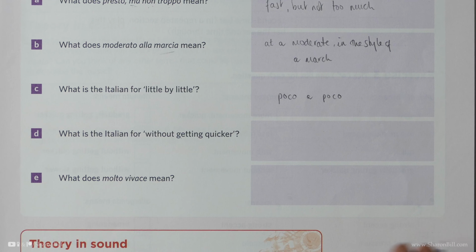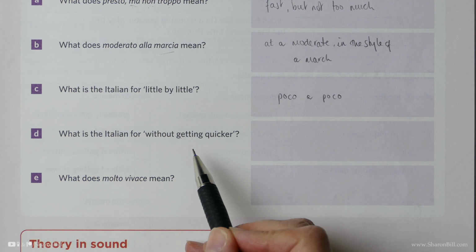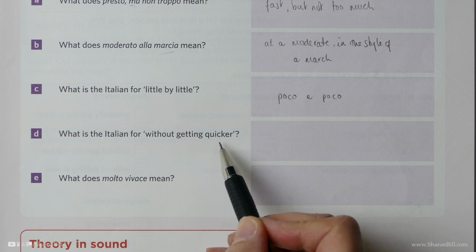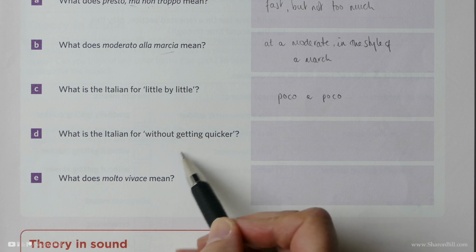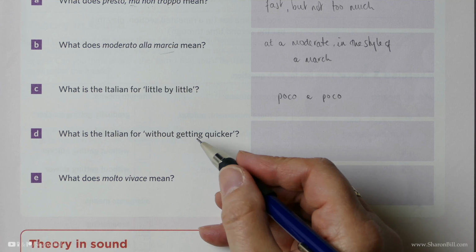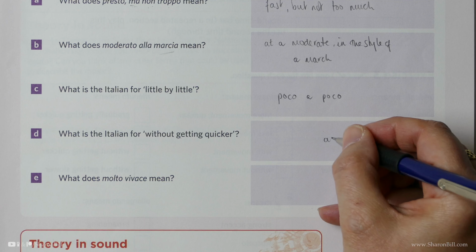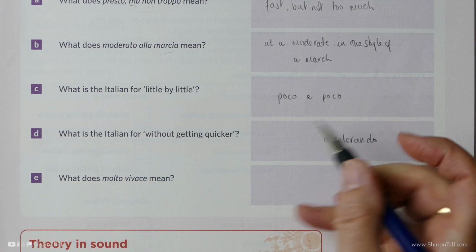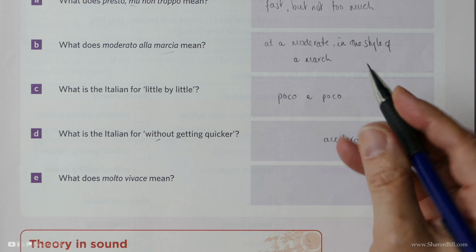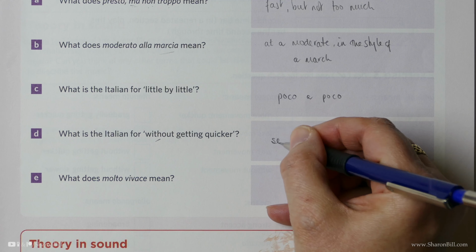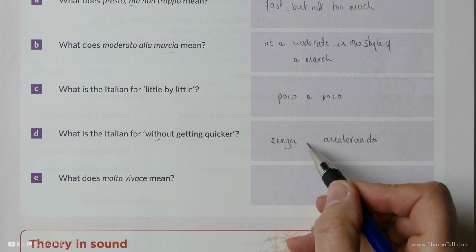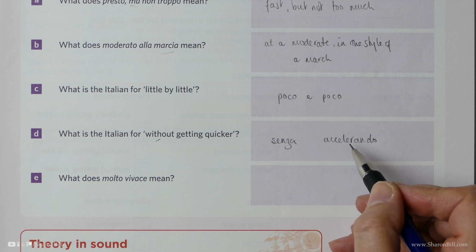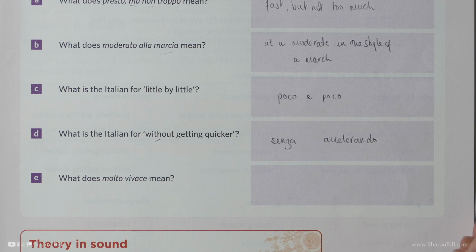So what's the Italian for without getting quicker? So we need to know what getting quicker is first, and then we need to say without that. So getting quicker, we know, is accelerando, because it's accelerating. And so the without word that we need to be sure of here is senza. So senza accelerando, without getting quicker.